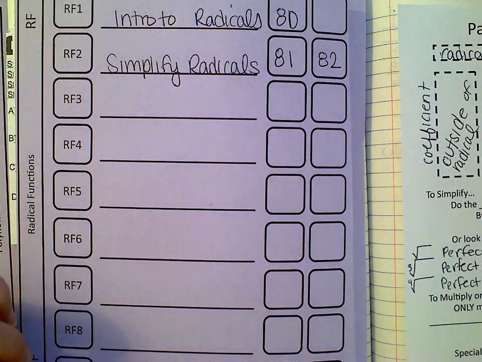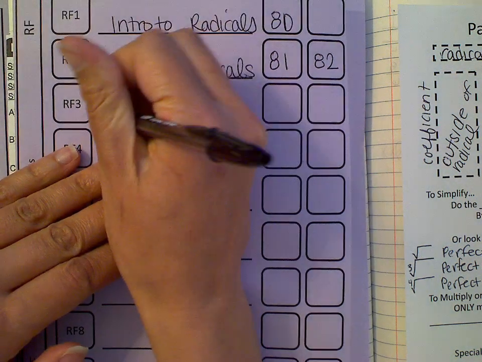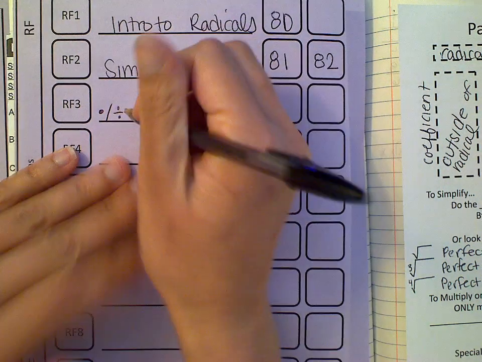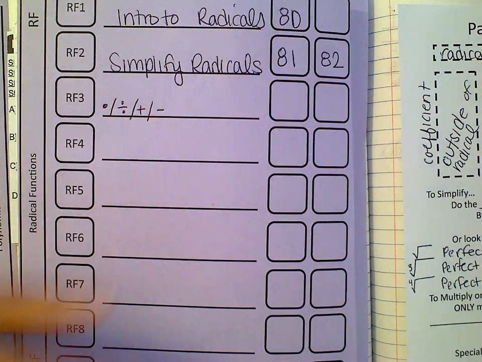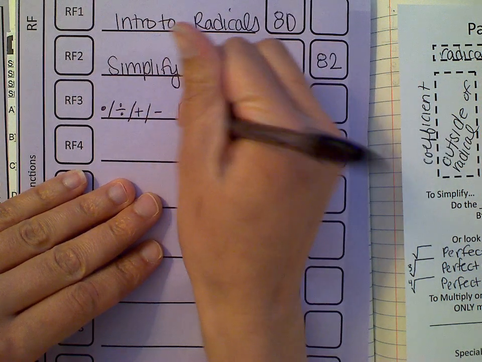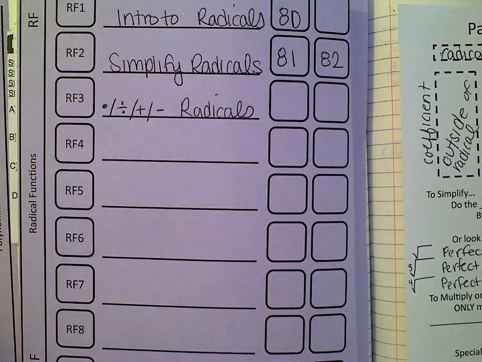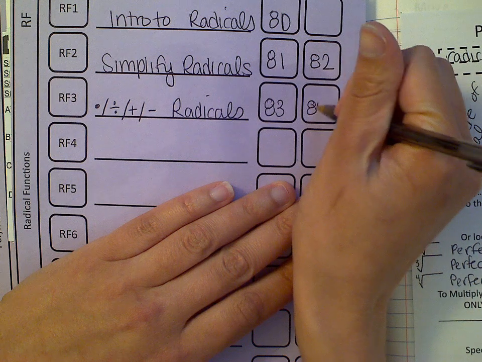Okay, so what we're going to talk about this week is multiplying and dividing radicals. But on the same page, next week we're going to talk about addition and subtraction. So I'm going to include them all on the same line, but this week we're only going to talk about multiplication and division. So multiply, divide, add, subtract radicals. Because like I said last time, whenever we have a new function, we have to talk about all the things it's allowed to do, and how we do simple math with a brand new function. So this will be on 83 and 84.